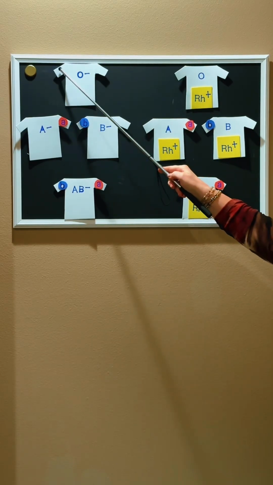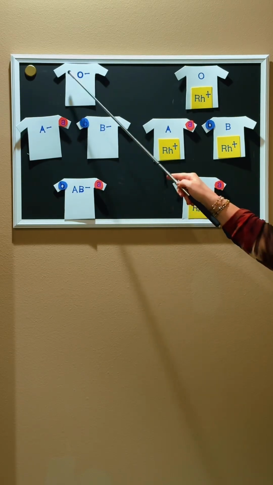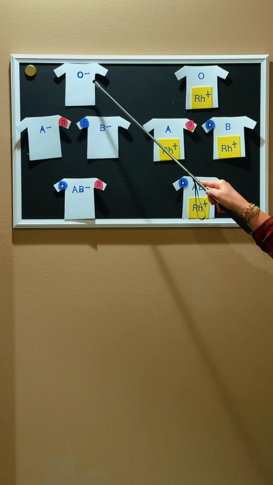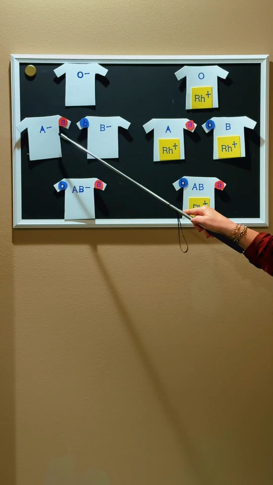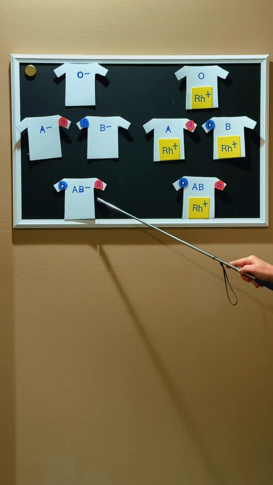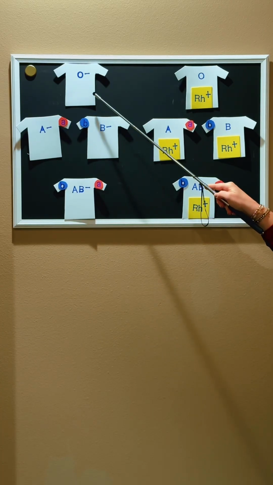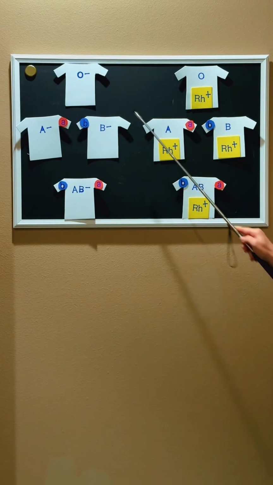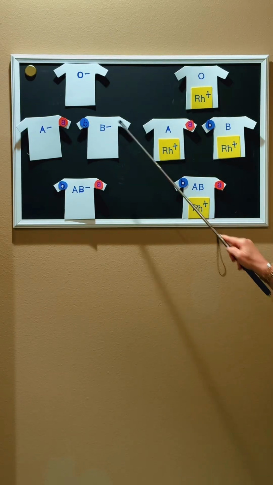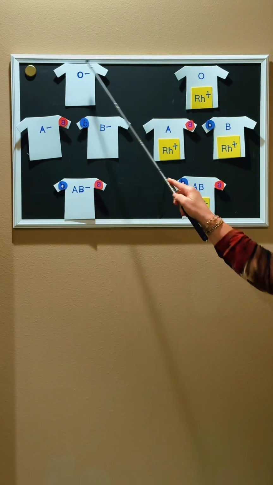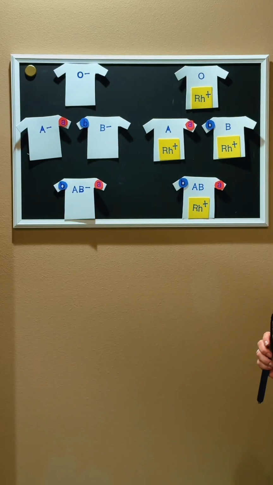O negative doesn't have an A or a B on its sleeve. It doesn't have anything extra. So that's why it can go safely to A, B, and AB negative, and it can safely go to O positive, A positive, B positive, and AB positive, because it didn't have an extra antigen that your body would detect as abnormal.